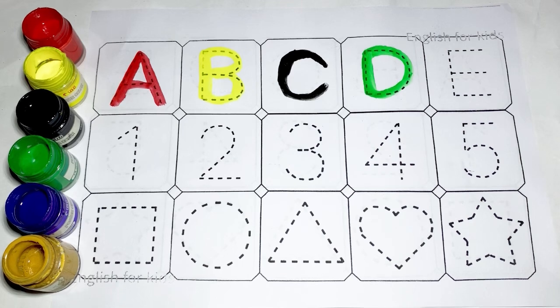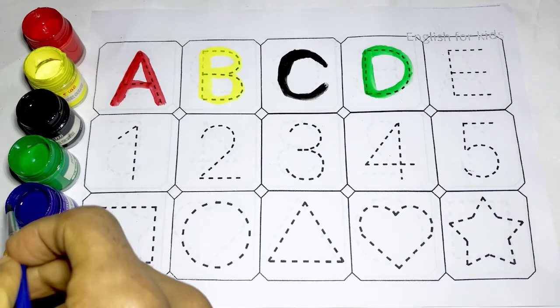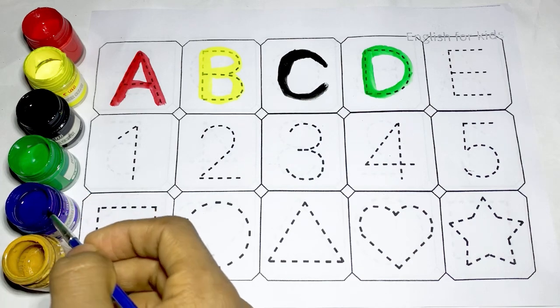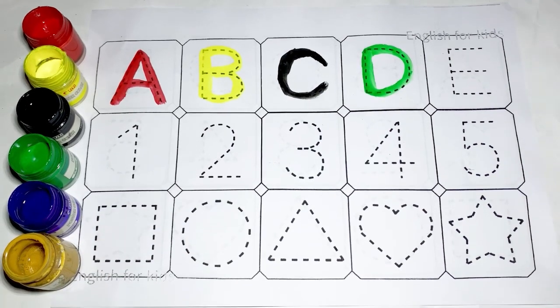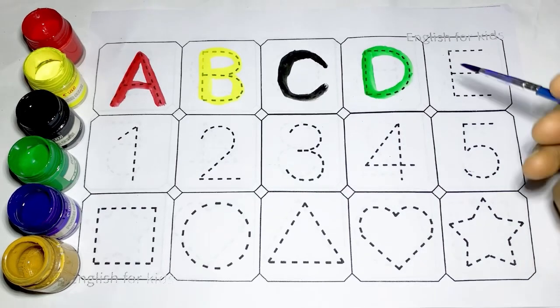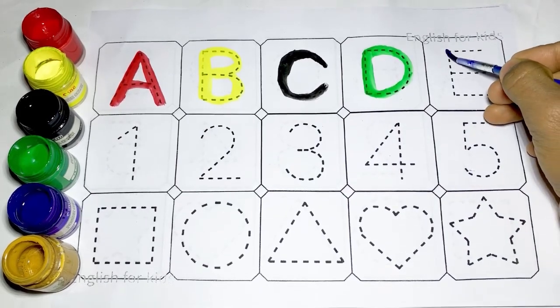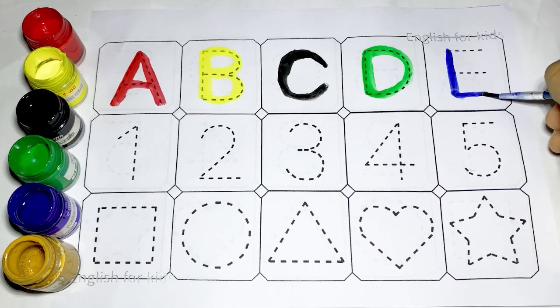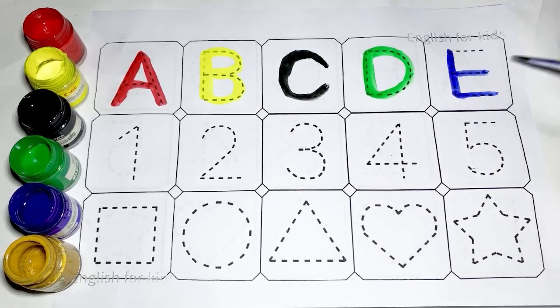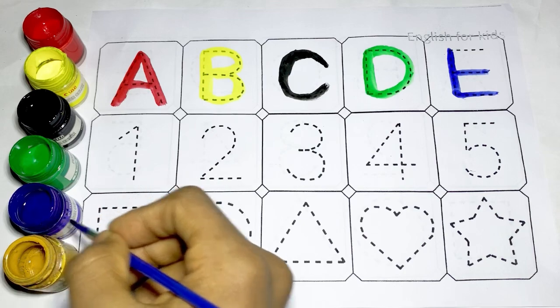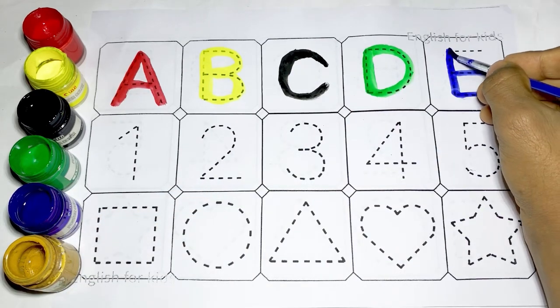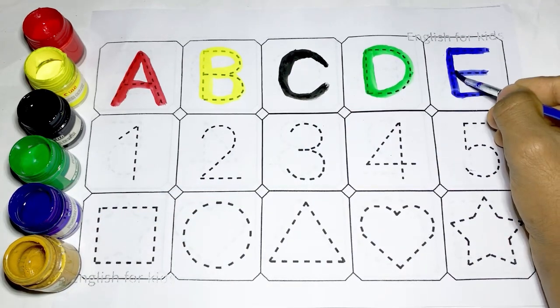The alphabets of E, and use blue color. E for egg. E for elephant. The alphabets of E, and use blue color.